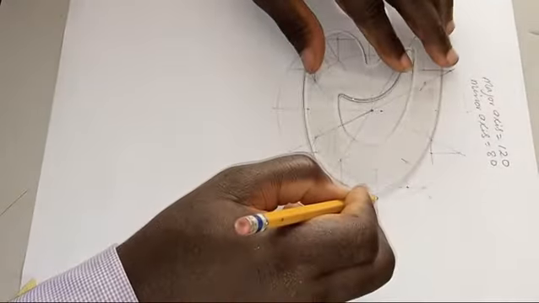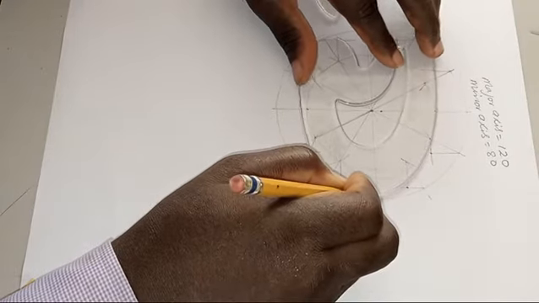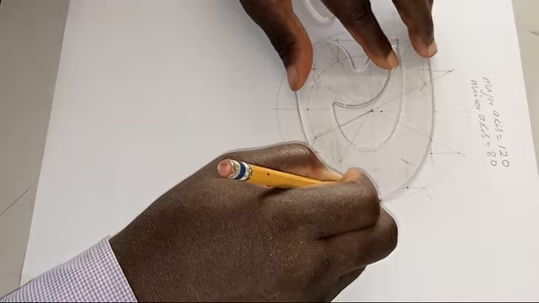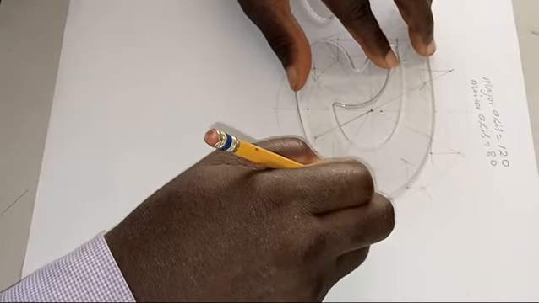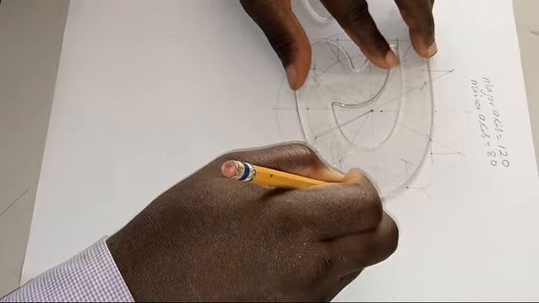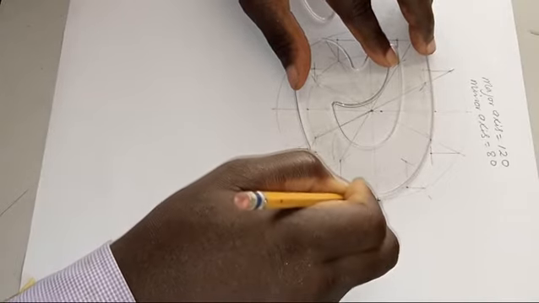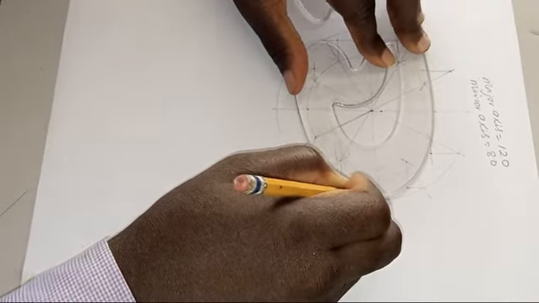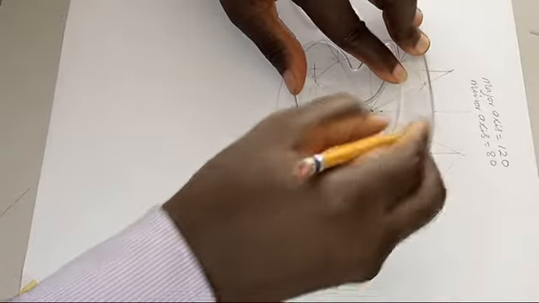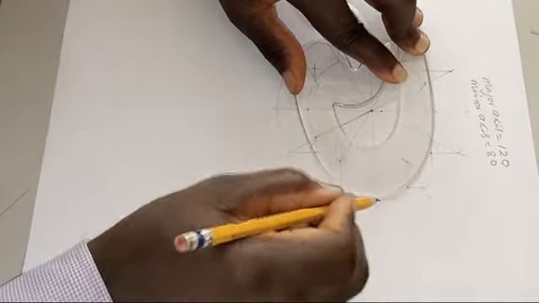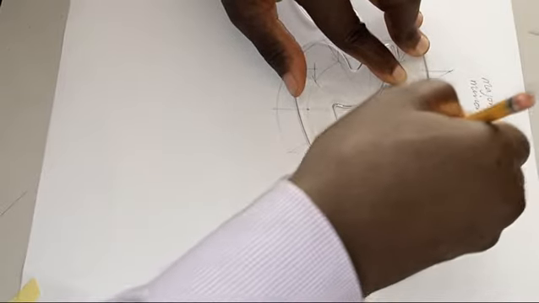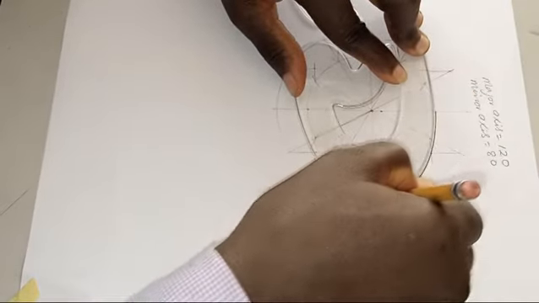You have to be very careful when you are joining with French curve. You can do one. It's always good to do it per quadrant. If you do it per quadrant, you realize that the same side that you use for one quadrant is what you use for the other quadrant. You can see this one I've used between here and here. So it's the same thing that will be used for the other quadrant.